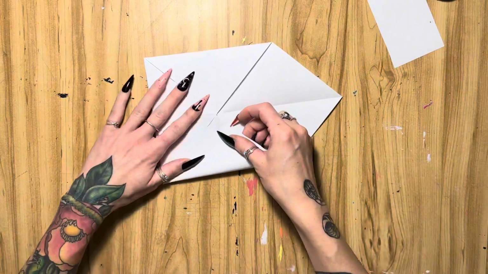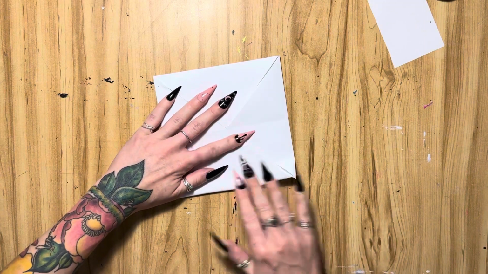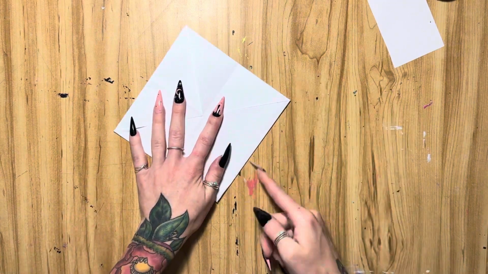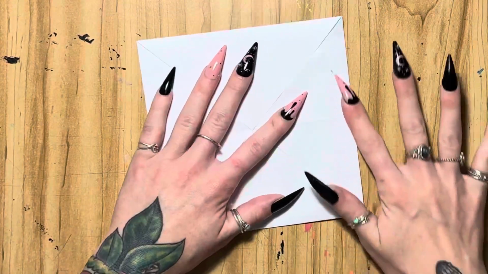When you are folding them, make sure that they are lined up perfectly. They're not overlapping other ones, but there are also not huge gaps. You don't want a huge gap. It will not work properly if you have those large gaps. So here's what it's looking like.